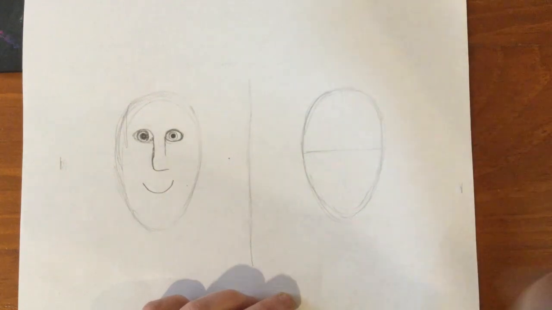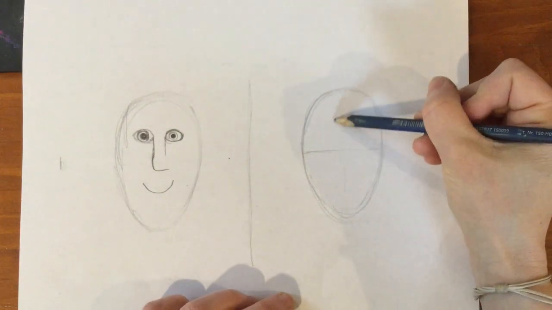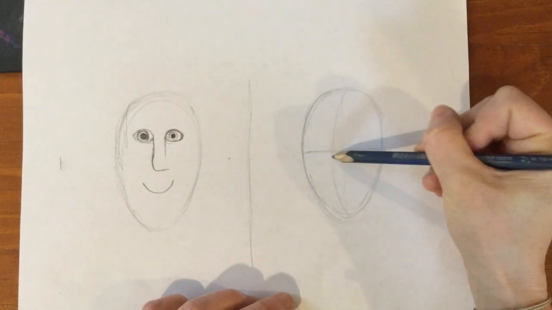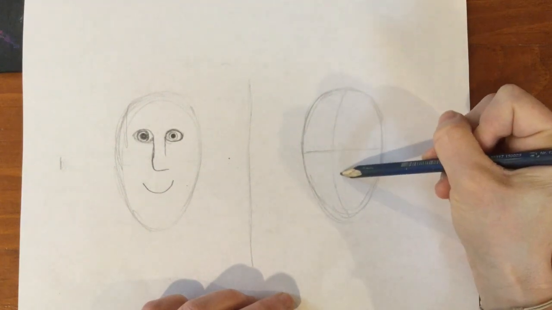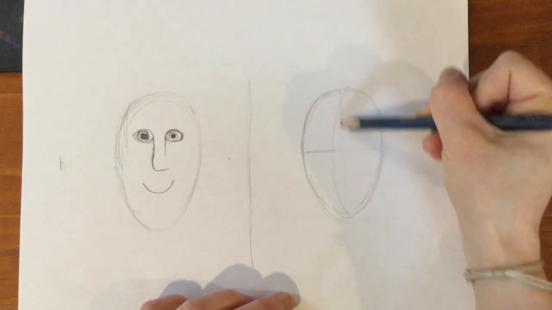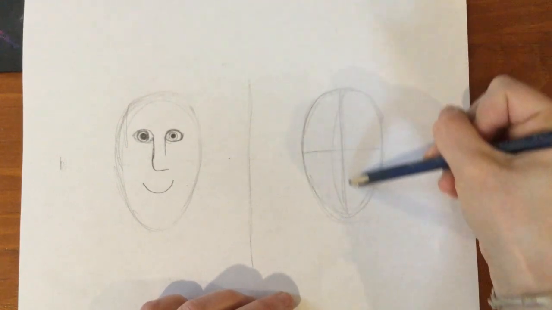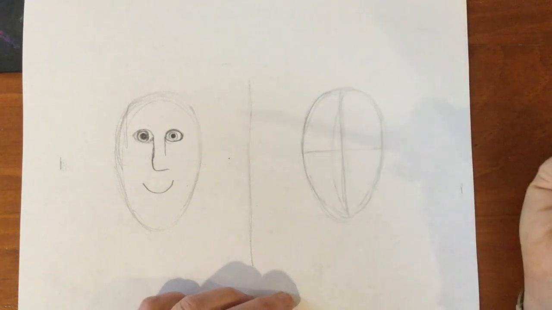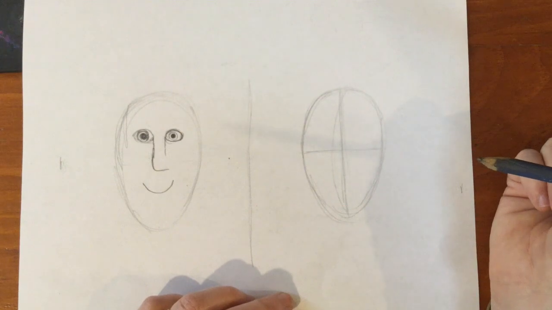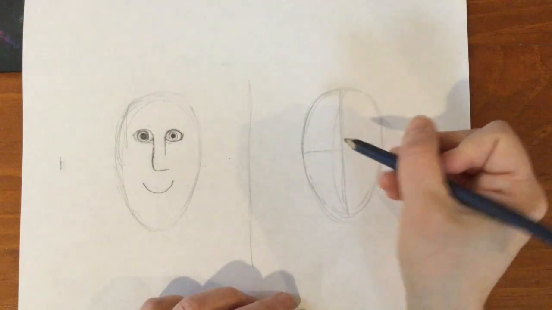Now if my head was turning to the side a little bit, I might draw this line curved, and that would show that the nose would be angled over this way and the mouth would be tilted depending on the angle of the head. But for this right now, I'm just going to draw straight on. If I draw light enough, any of these light little ghost lines won't matter so much in my final drawing because I can erase them really easily.